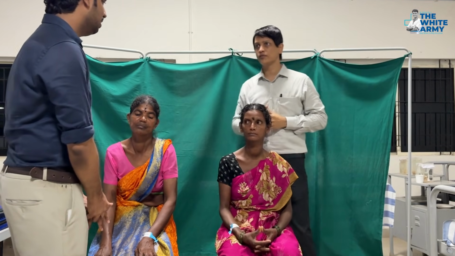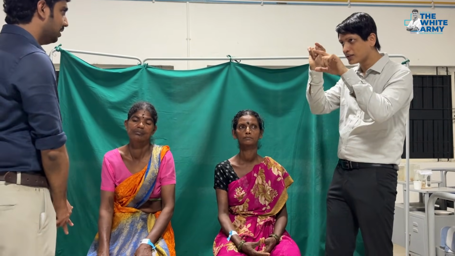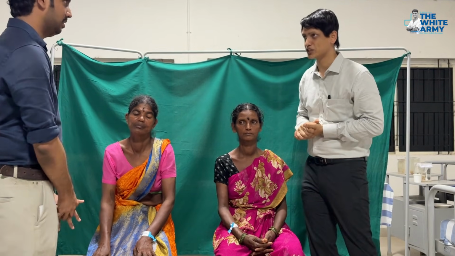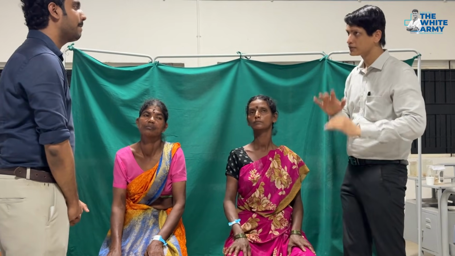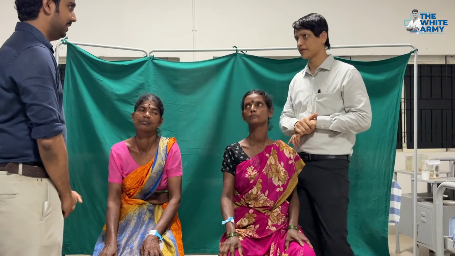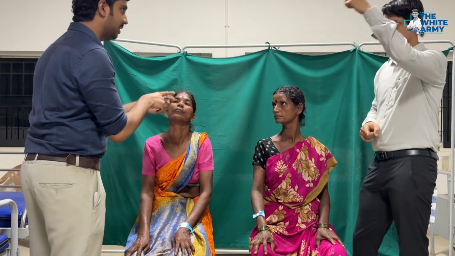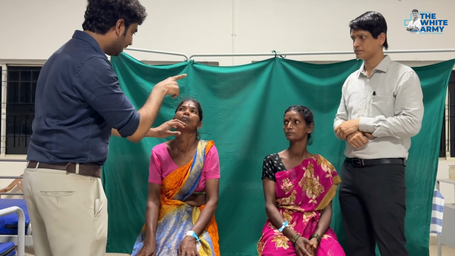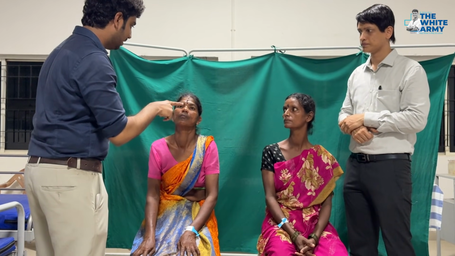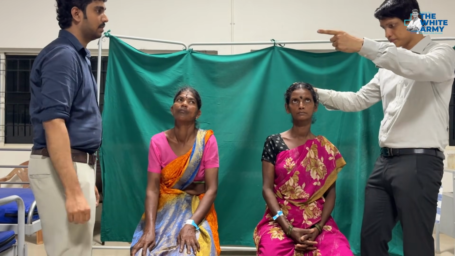What do you demonstrate? First thing, lid retraction. You stand in front of the patient and look at the levels of the upper eyelids. If one eyelid is above the other, there is lid retraction. After lid retraction, you come to lid lag. What do you do now? We tell the patient to follow our finger, and we ask the patient to follow the finger downward.